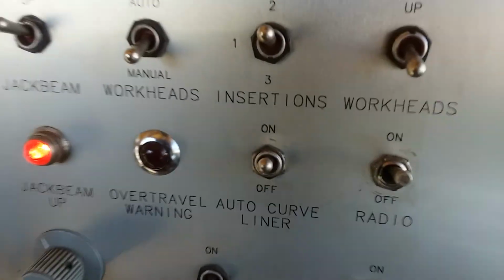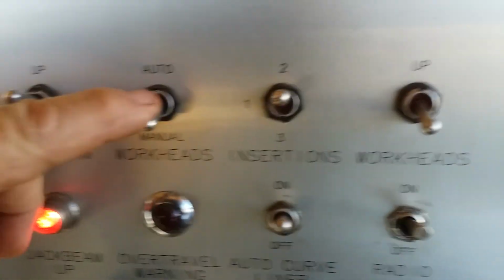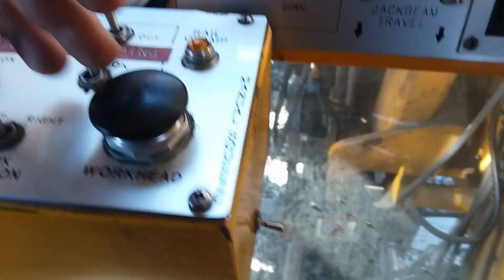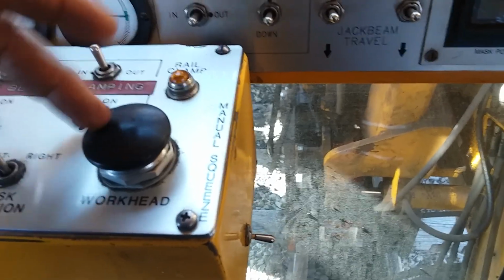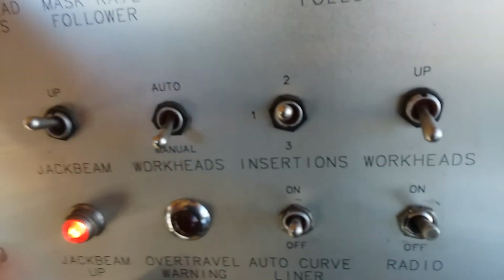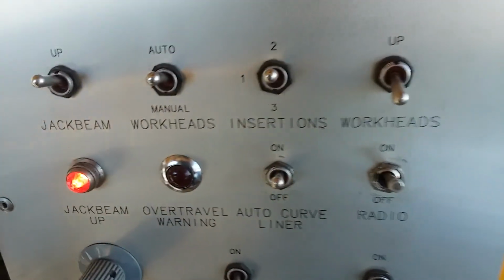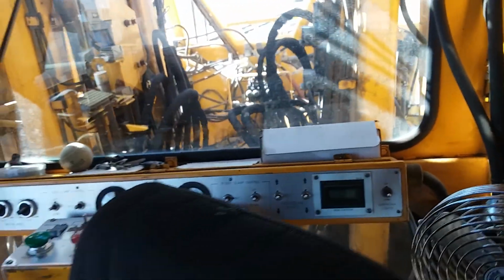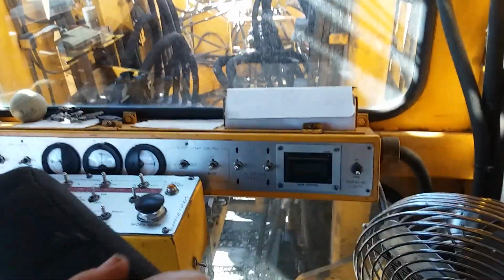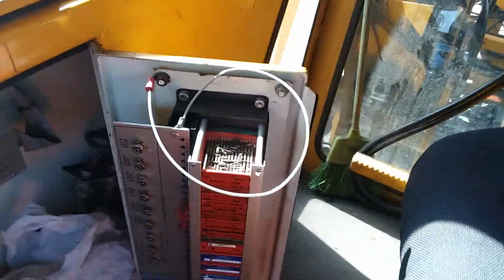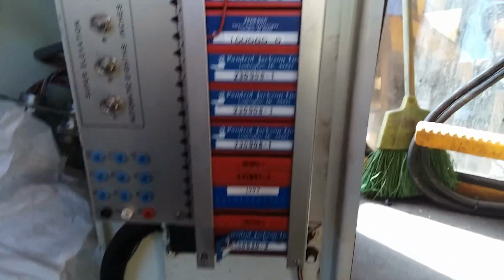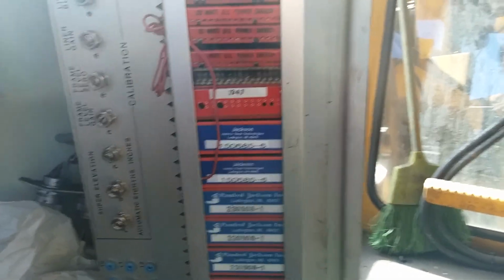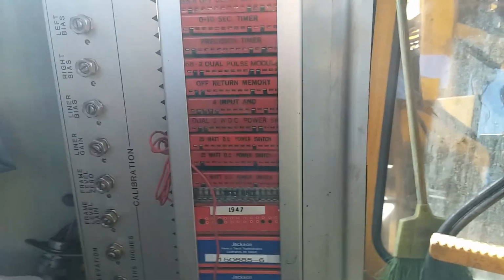What the auto Workhead is, actually when I am tamping, I have a choice. I can run the Workheads up and down in manual with this button right here, which I do a lot. Gives a better squeeze, I think. But I can go to auto Workhead, where the machine will actually make the Workheads go up and down as I index ahead. And sometimes my hand gets tired and I do use that. But this is the logic system for the computer. I don't know a whole lot about these cards, except they're the logic system. And they are very reliable. You almost never go wrong with that.